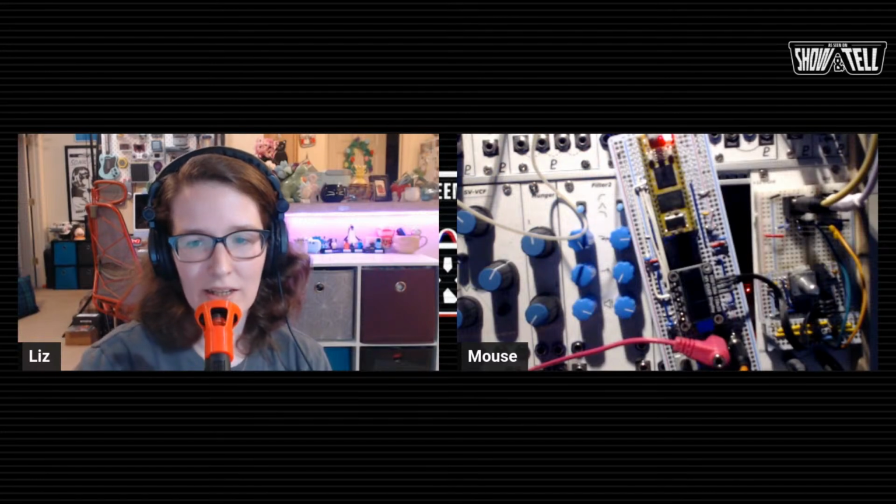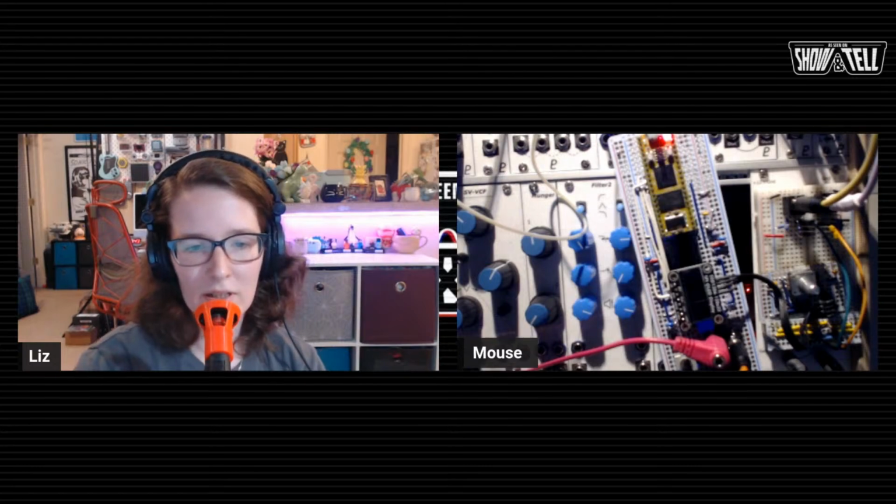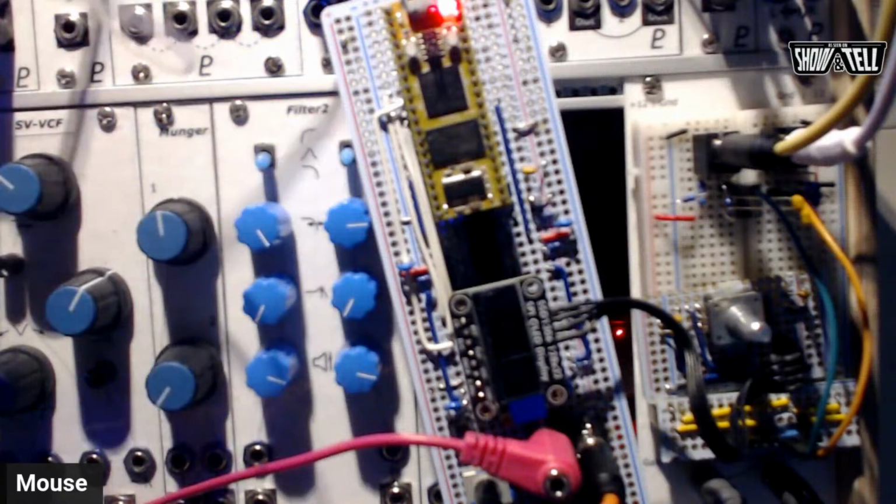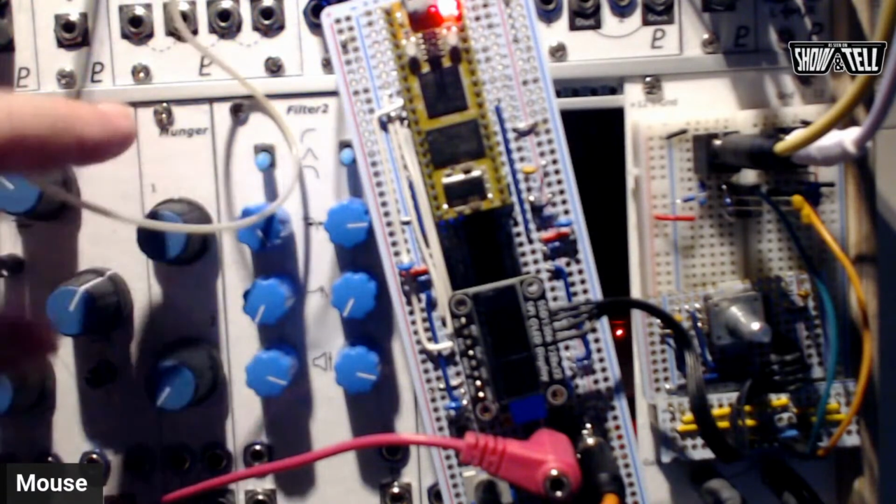Hey, Mouse. How's it going? Hi, fine, thanks. Hope you can hear me. Yeah, I can hear you. Okay, so I've shown parts of this modular synth before, and I'm prototyping a new module. I got one of your nudes here. I don't know if you can see it flashing. It's showing a trigger signal.